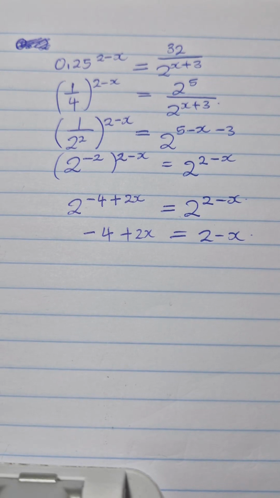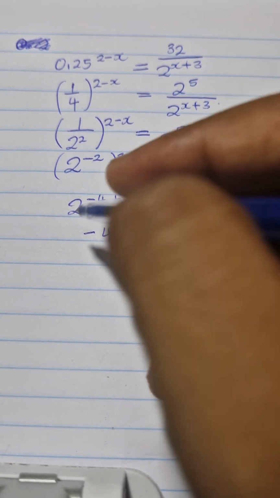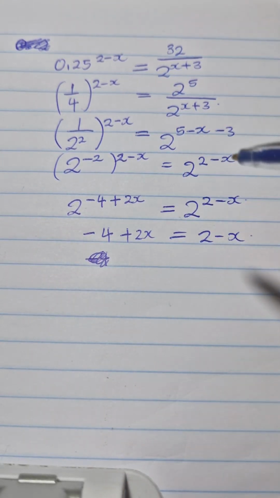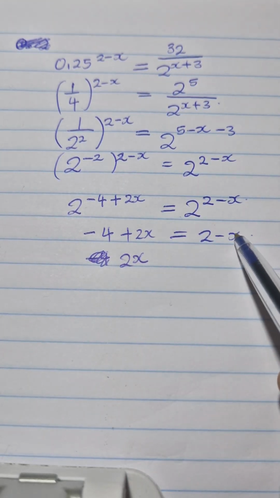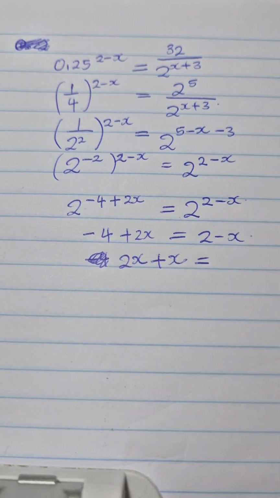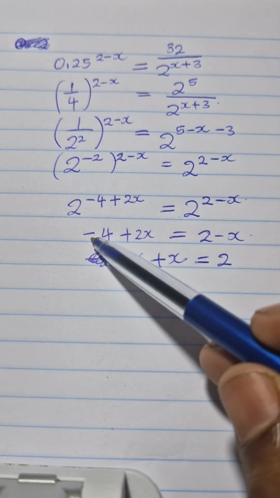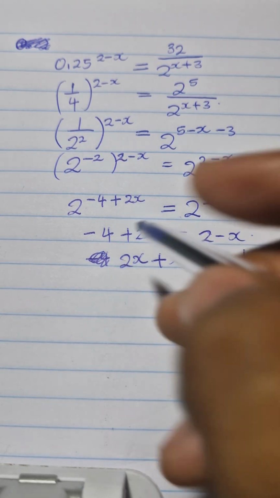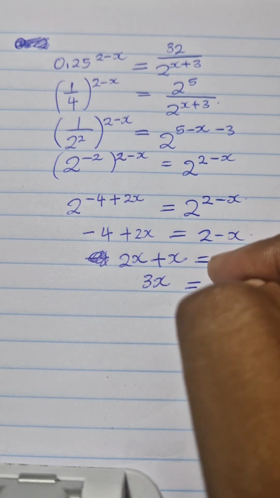Then what do you do there? You are going to say numbers one side, and then variables one side. So I have 2x here. I'll take this negative x and bring it to the other side, so it becomes a positive x, right? So I have a 2 here. Here's a 2. I take this negative 4, I send it to the other side, so that's positive 4. So 2x and x, that is 3x, is equal to 2 plus 4, that is equal to 6.